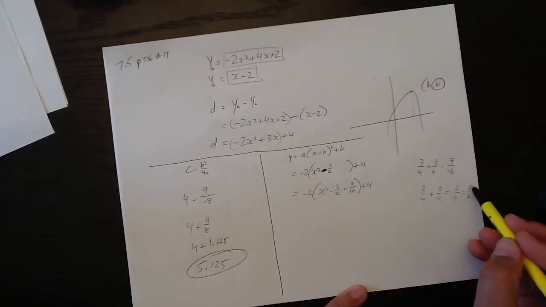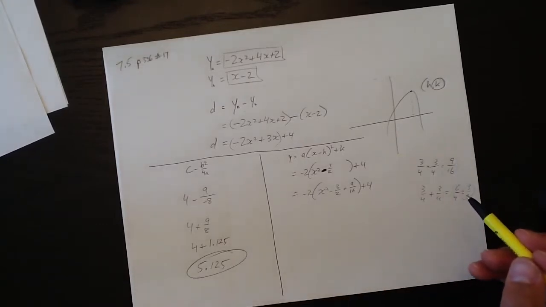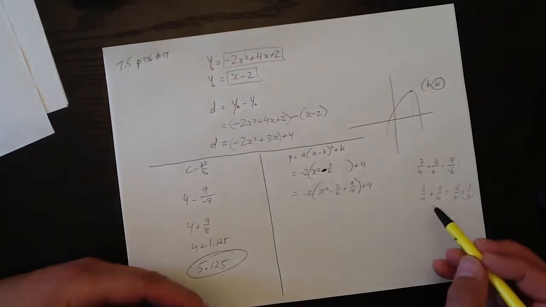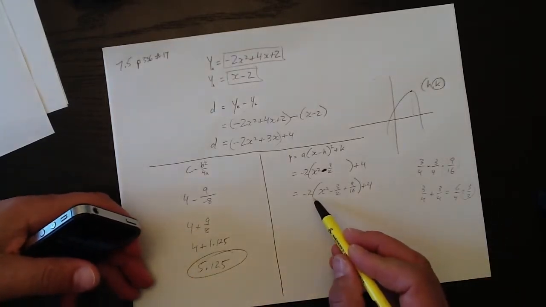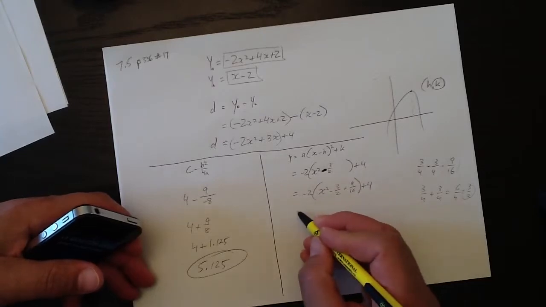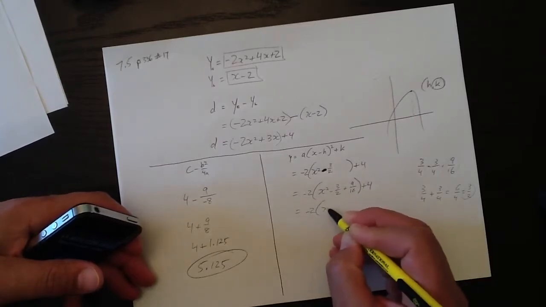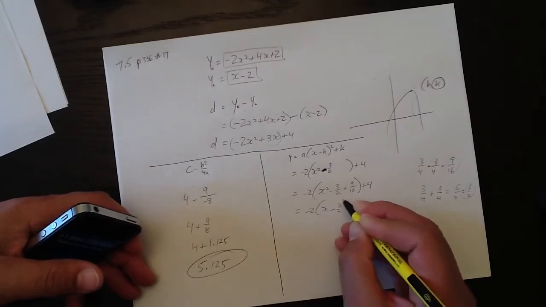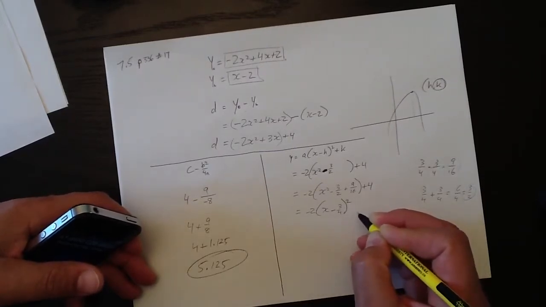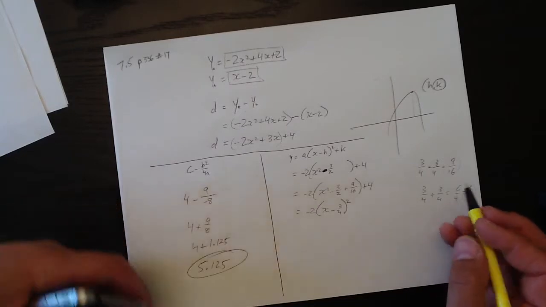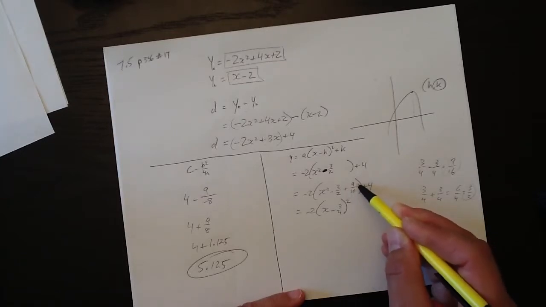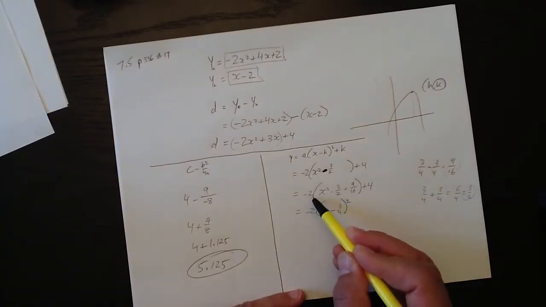Okay, so this becomes h and that becomes k. So we take this, which is negative 2 times (x minus 3/4) squared. That's what that is. What we did is we added 9/16, which is going to be multiplied by negative 2.